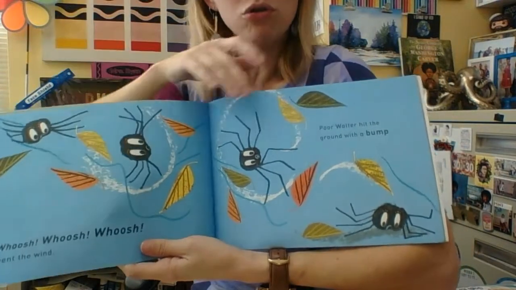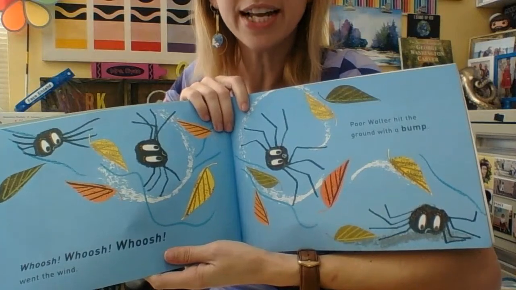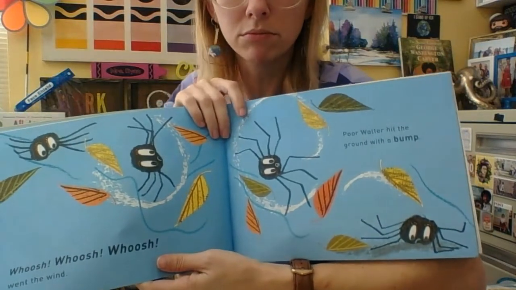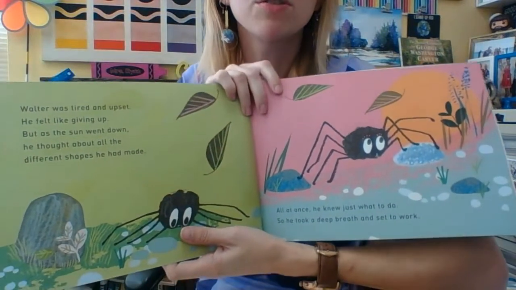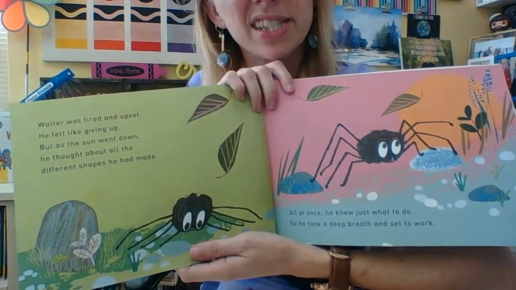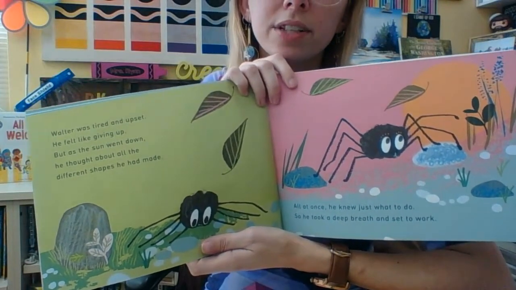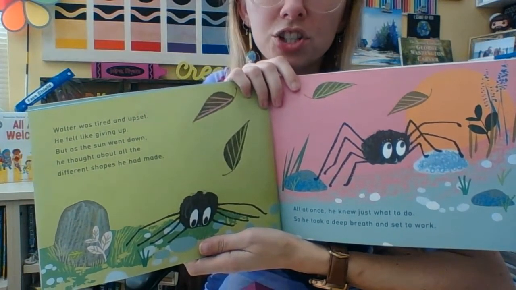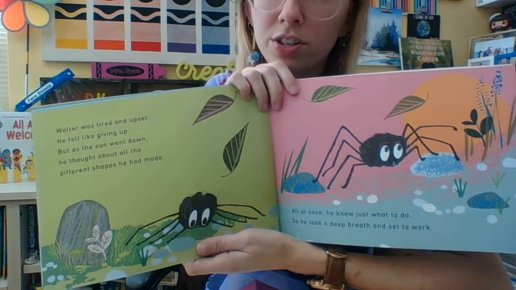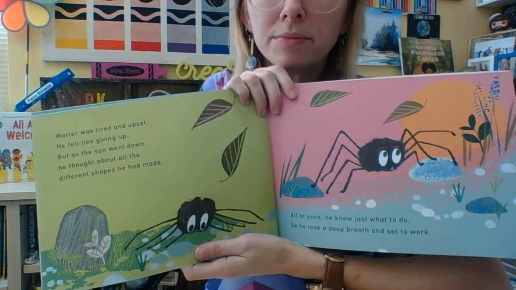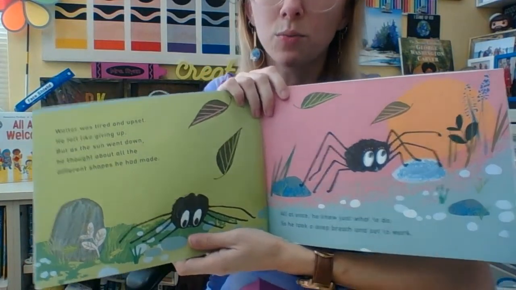Whoosh, whoosh, whoosh went the wind. Poor Walter hit the ground with a bump. Oh no. Walter was tired and upset. He felt like giving up. But as the sun went down, he thought about all the different shapes he had made. All at once, he knew what to do. So he took a deep breath and set to work.